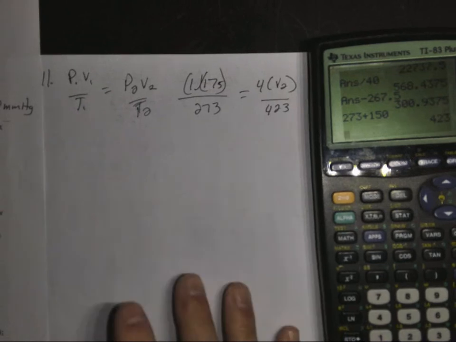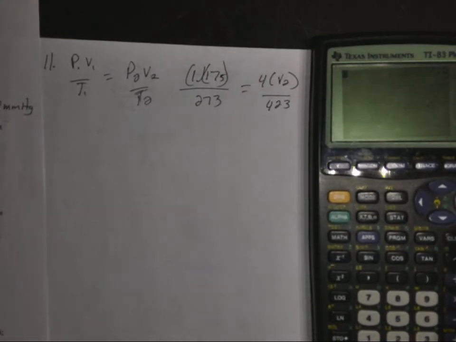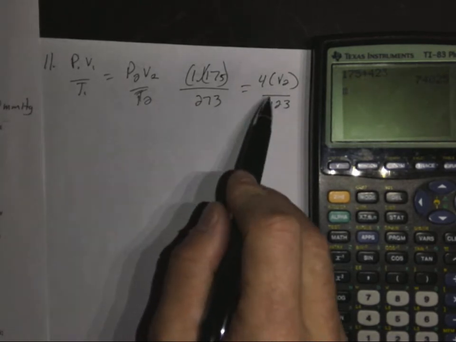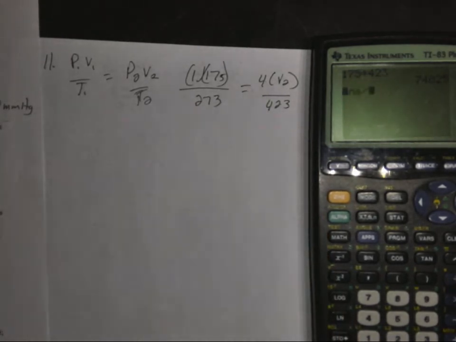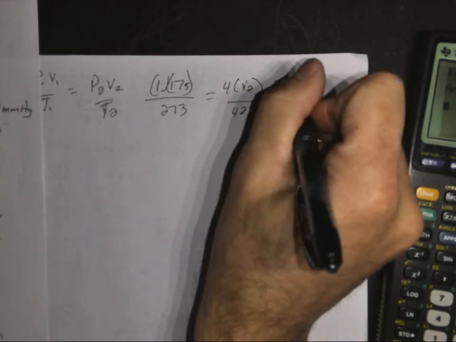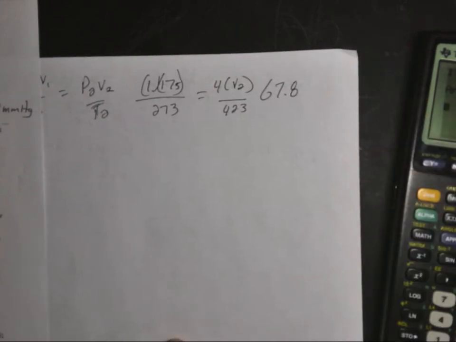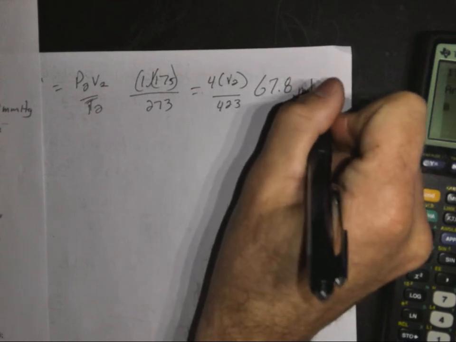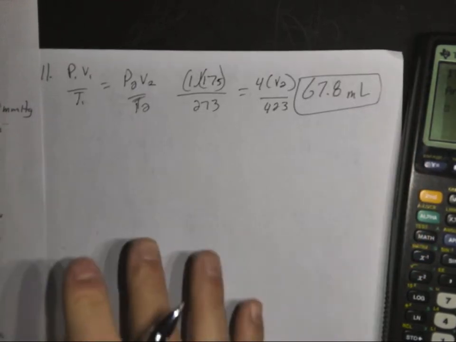And then again, you're just going to simply cross multiply and divide. So you would do 175 times 423. I multiply this times this, and I'm going to divide by these two multiplied together. So then divide, open my parentheses, 273 times 4. That's going to give you 67.8. And our unit we were given is milliliters because we started with milliliters. So that would be our answer.